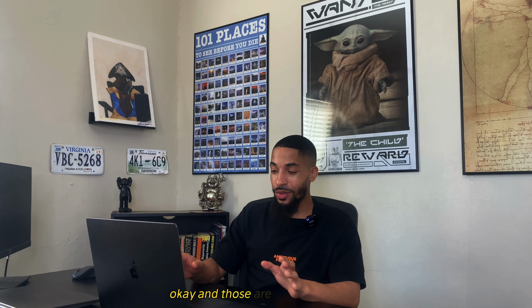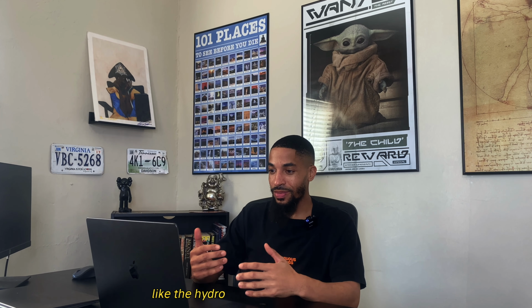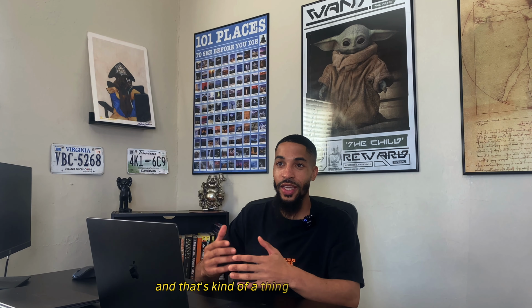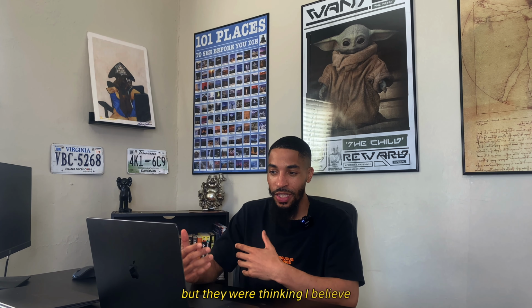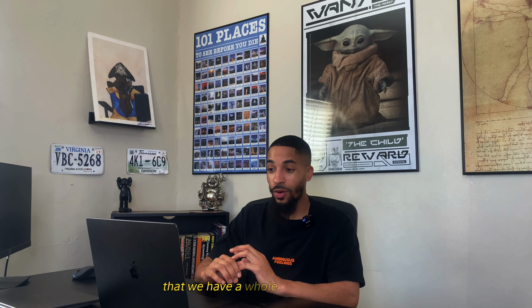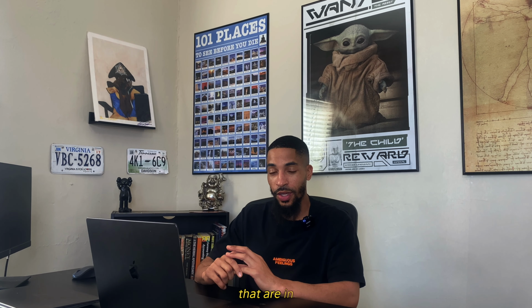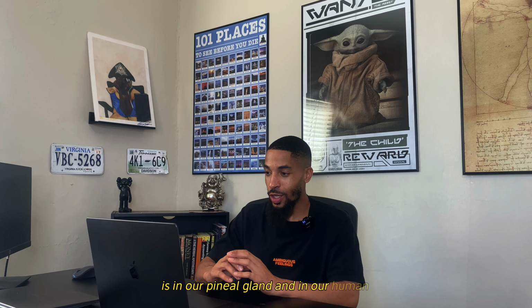Okay, and those, just a quick little more, like the hydroxyapatite concretions. I looked that up, and that's kind of a thing that's not really good. It's like a mineral that's found in bones, but they were thinking, I believe, that that was the only kind of crystal possibly that was in the human body. So it's saying that we have a whole different type of calcite crystal that is in our pineal gland and in our human brain.